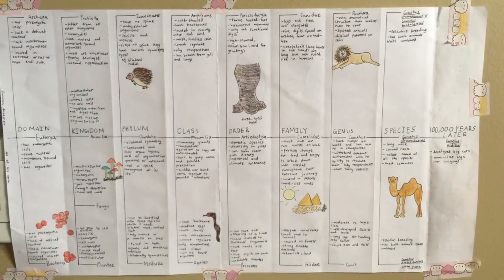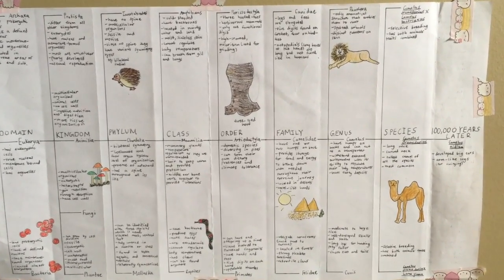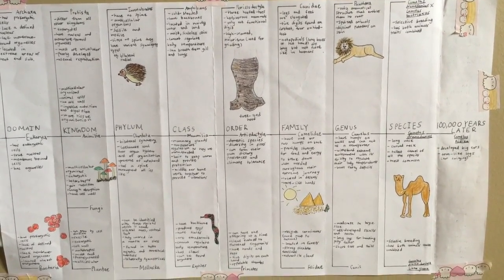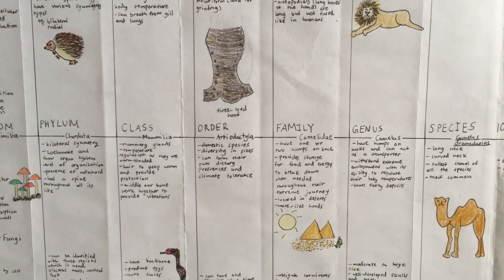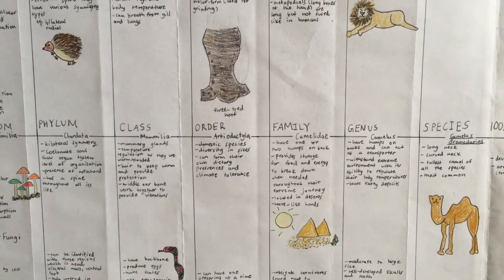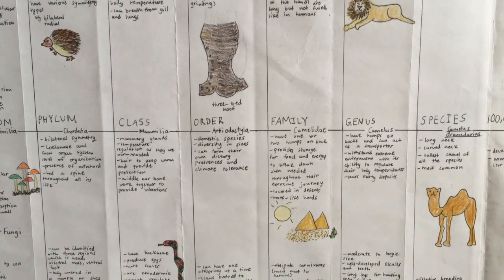Then we branch off into three families: Canidae, Camelidae, and Felidae. Our organism falls under Camelidae. So they usually have one or two humps on their back to provide storage for food and energy.